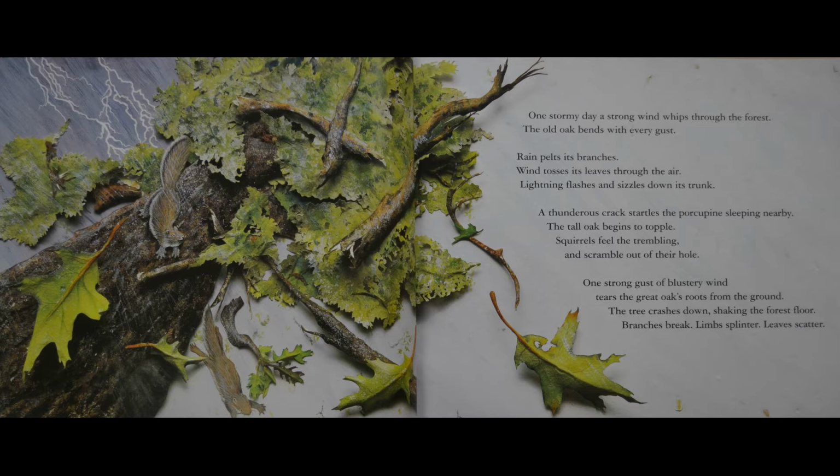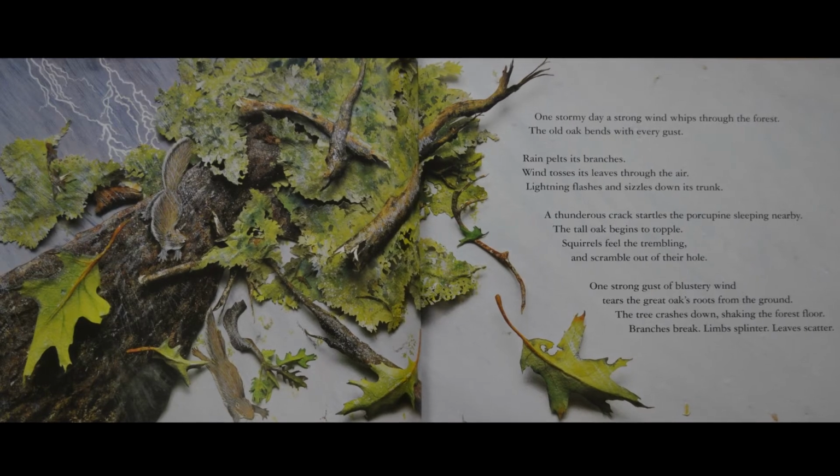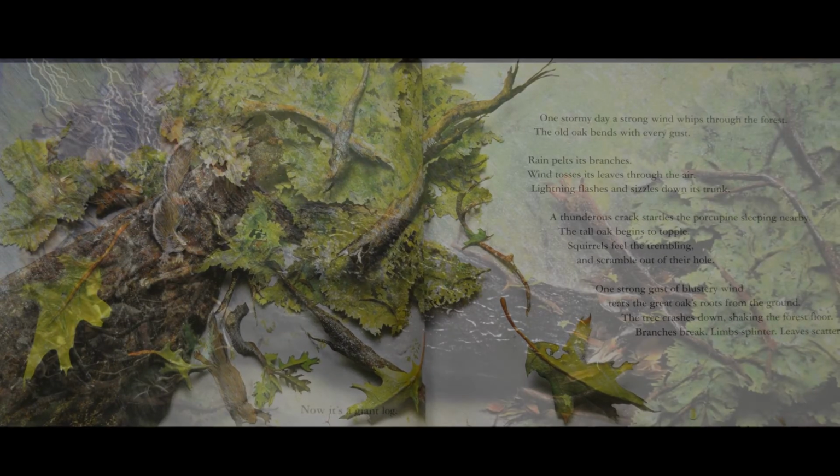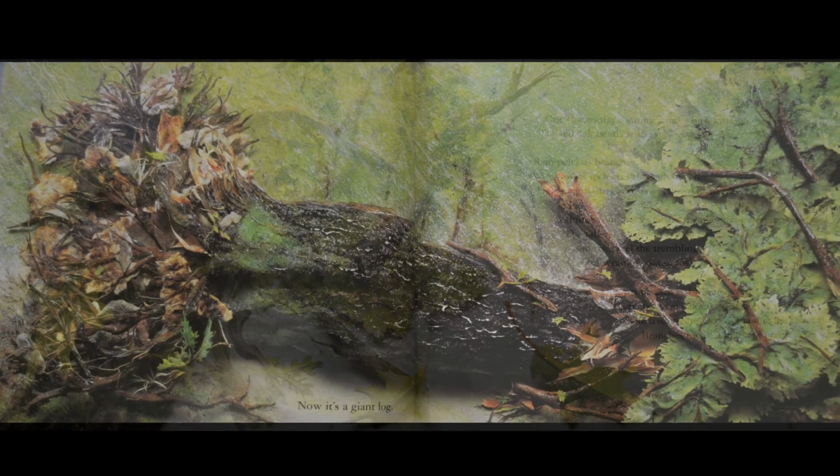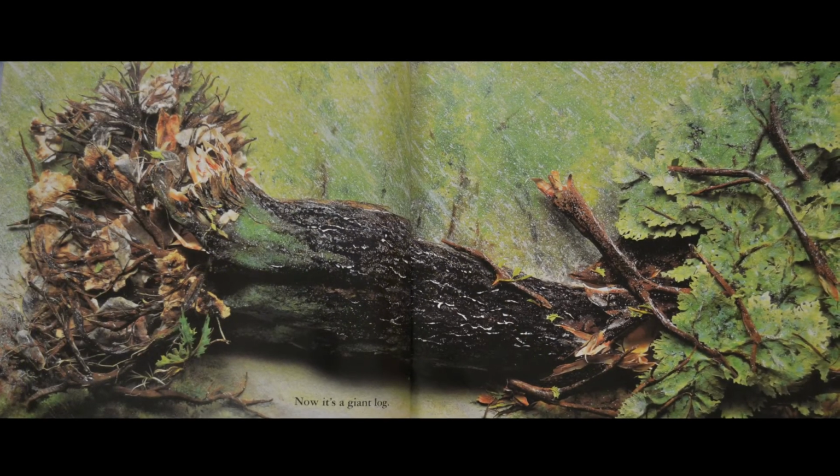One strong gust of blustery wind tears the great oak's roots from the ground. The tree crashes down, shaking the forest floor. Branches break, limbs splinter, leaves scatter. Now it's a giant log.